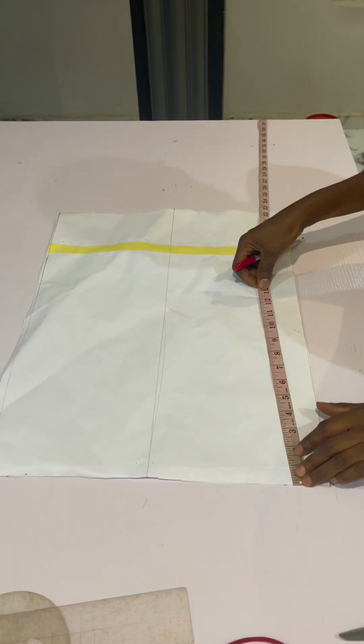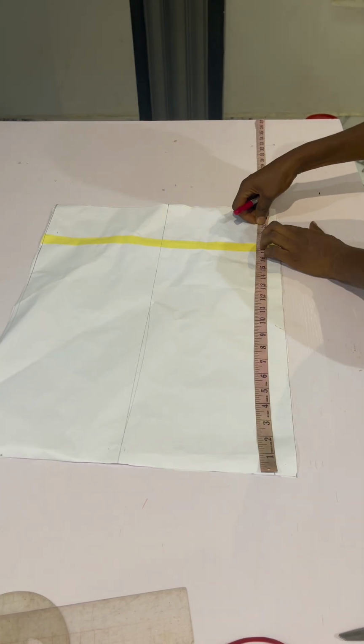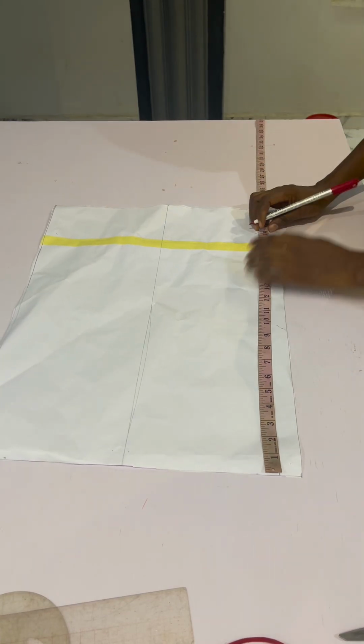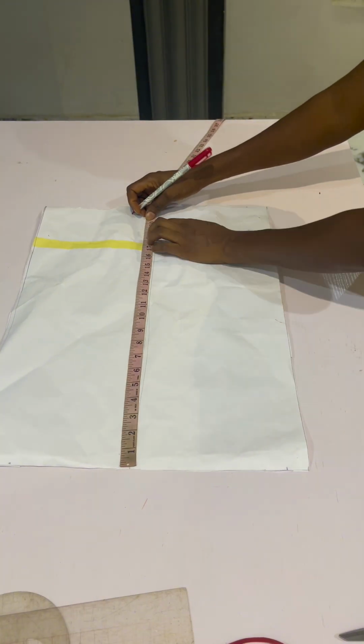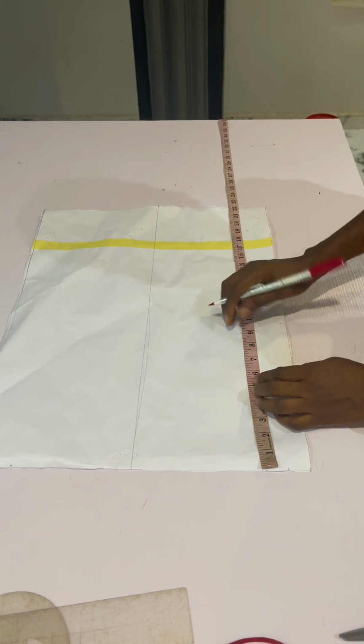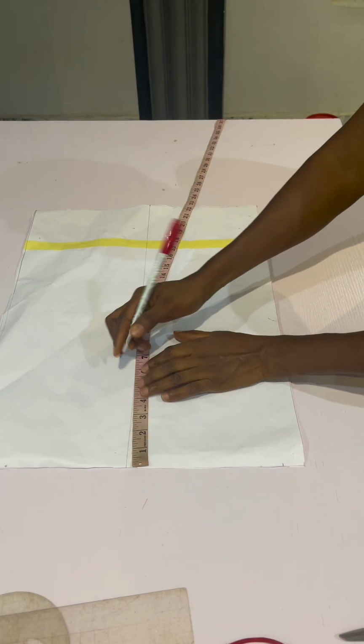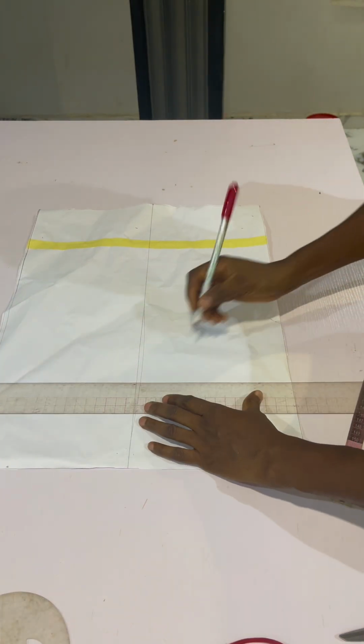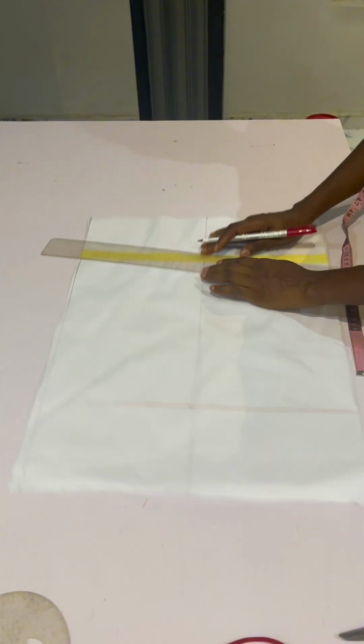So this is for the sleeve. For the sleeve, I will make use of 19 inches. So I'm coming down by 19 inches for the sleeve. Then I'll come down by 5 inches here.